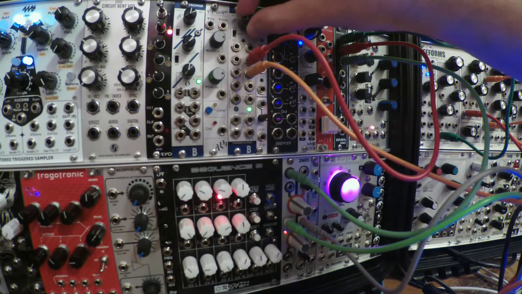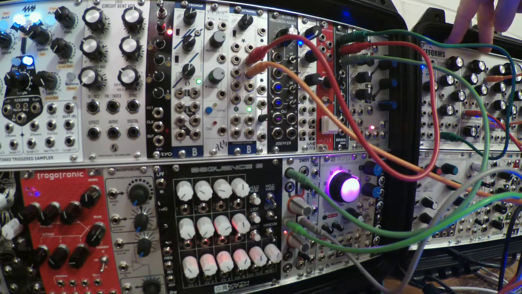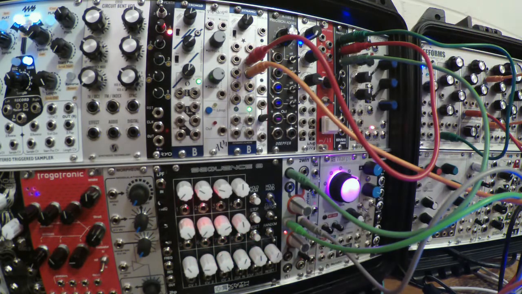And what I'm going to be doing is feeding them sine waves, two sine waves coming from the Life Form over here. And the first one sounds like that.